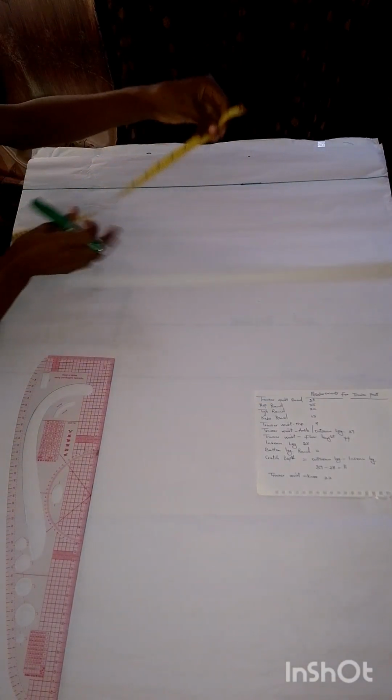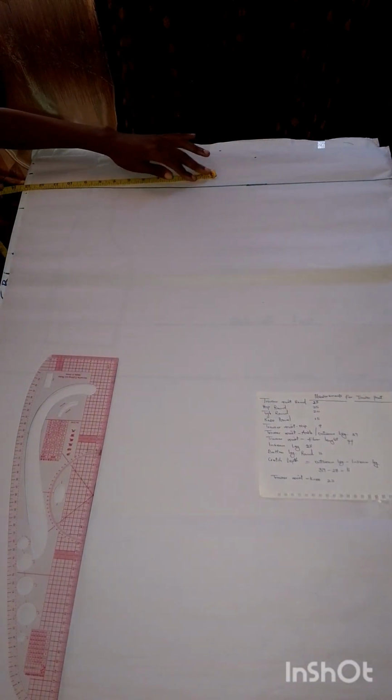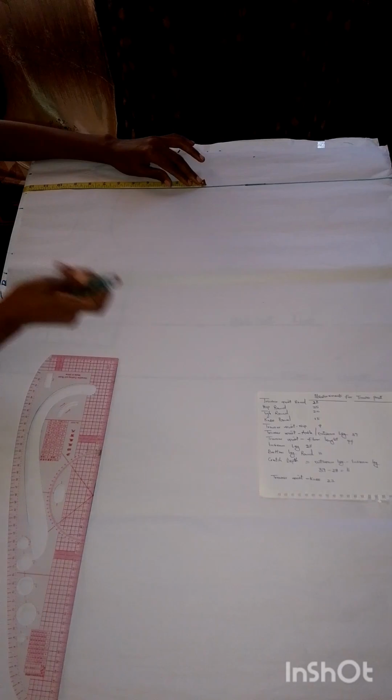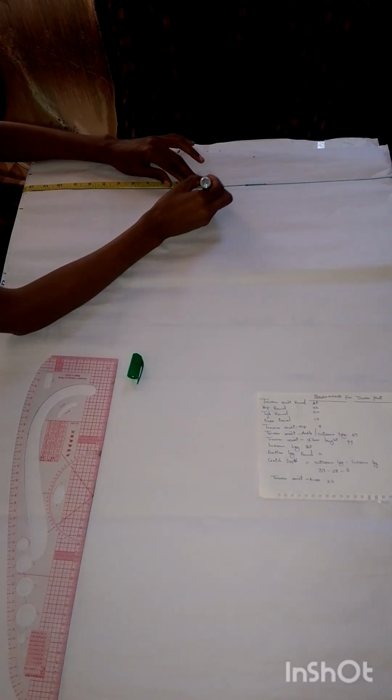So I'm going to be marking 12.25 from the top straight down.